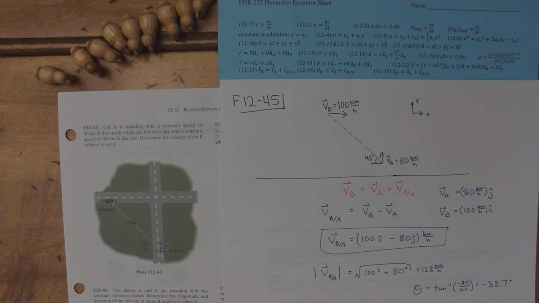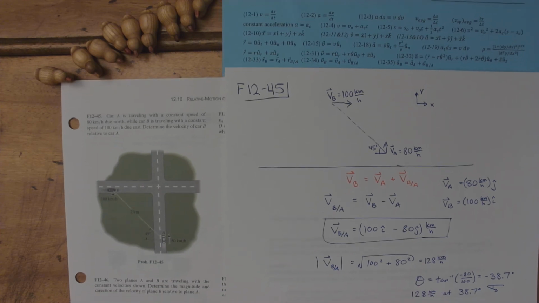But I think we'll leave it just like this, and you can draw something like this to show that the angle is in the fourth quadrant, which is what they typically do in the textbook. Or let's say this. The velocity is 128 kilometers per hour at positive 38.7 degrees, but then show that it's in the fourth quadrant using this. And that concludes Fundamental Problem 45.